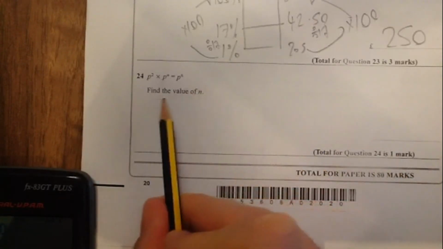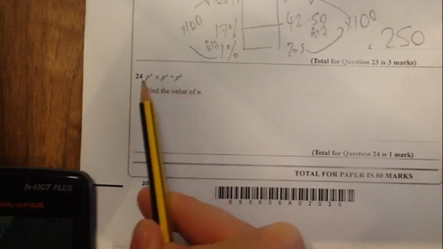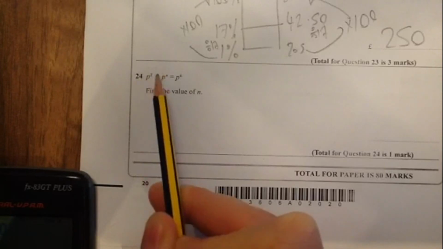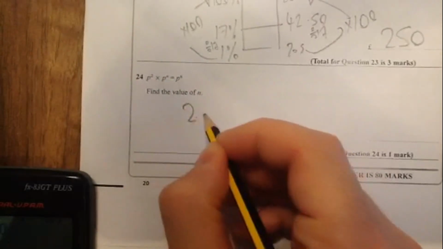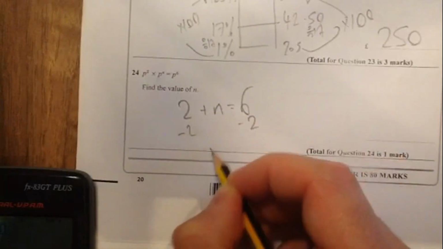p squared times p to the power of n is p to the power of 6, finding our value of n. What we want to do in indices, if your base is the same, we know when you're timesing the actual number, you're adding your indices. So I've really got 2 plus n equals 6, minus 2, minus 2, n equals 4.